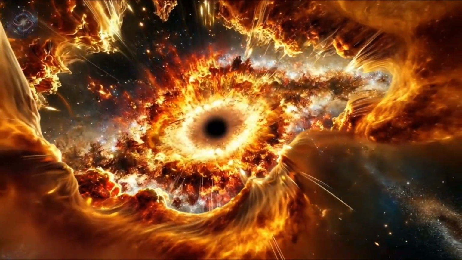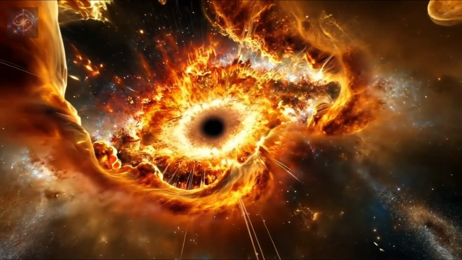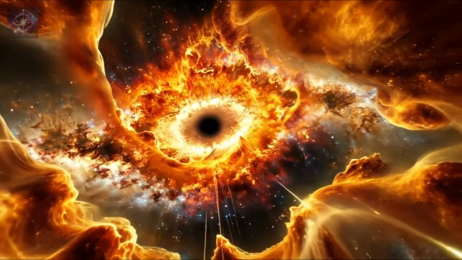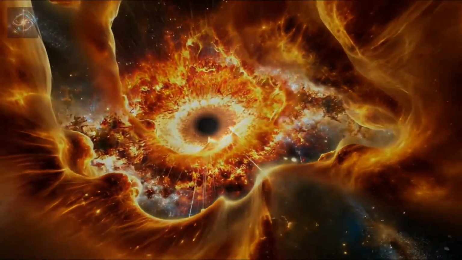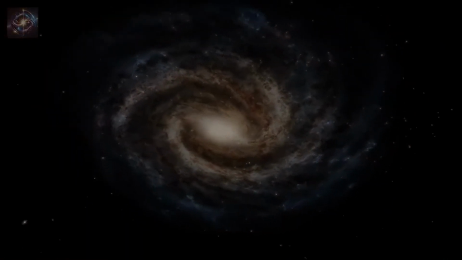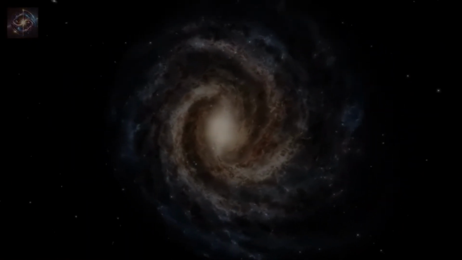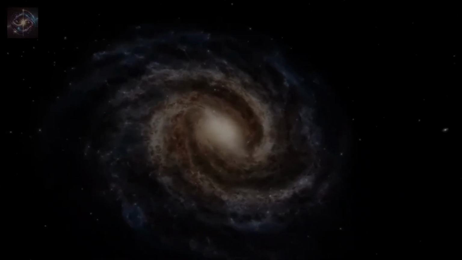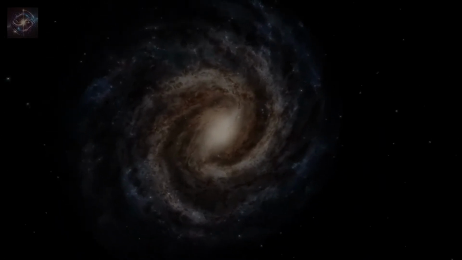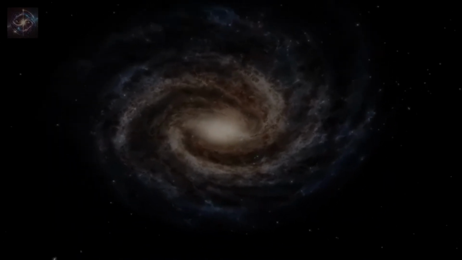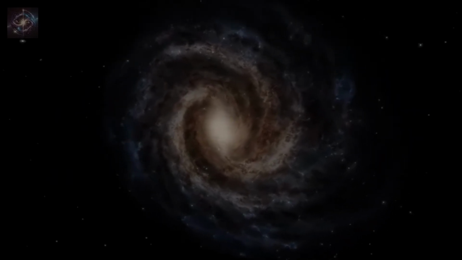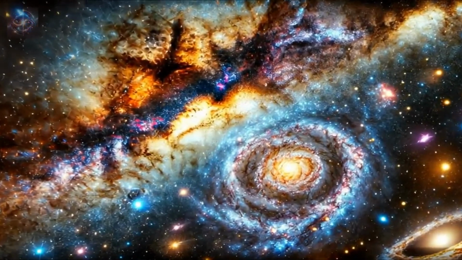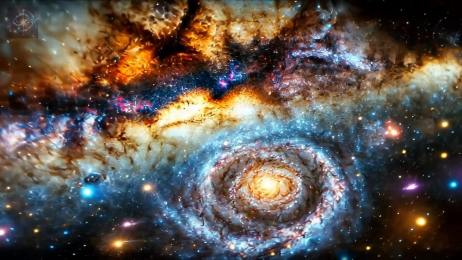For the next 380,000 years, the universe remained a dark, opaque fog of ionized particles. Then came a crucial transformation. Electrons combined with nuclei to form neutral atoms, allowing light to travel freely for the first time. This event, known as recombination, left behind a faint glow called the cosmic microwave background, a relic of the Big Bang still visible today. The newly transparent universe entered a phase of cooling and expansion.